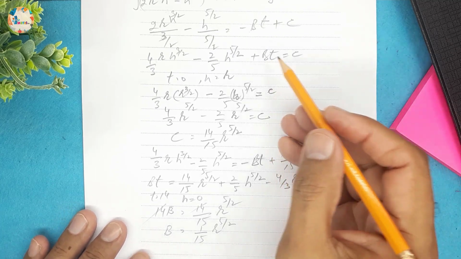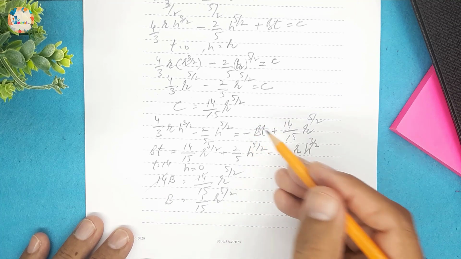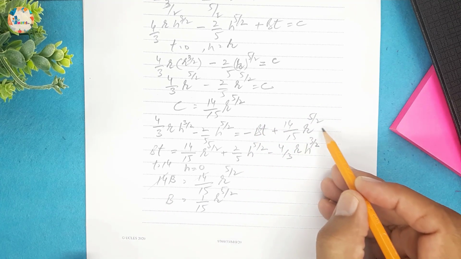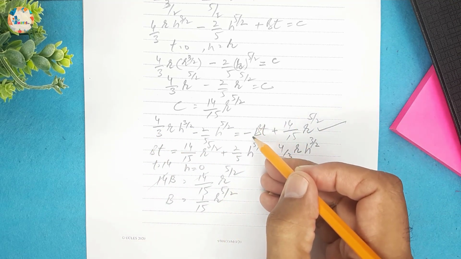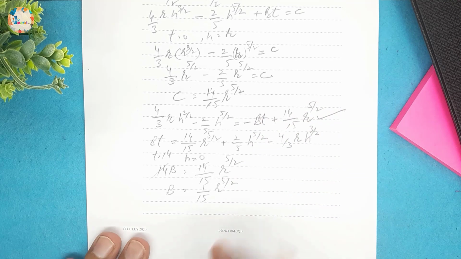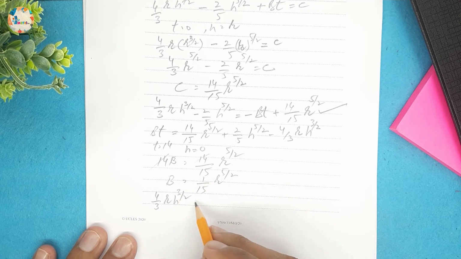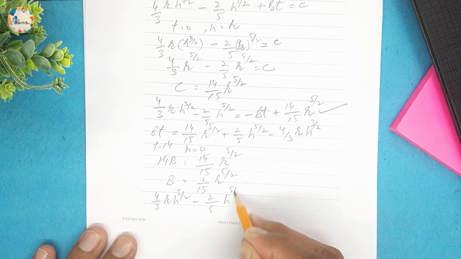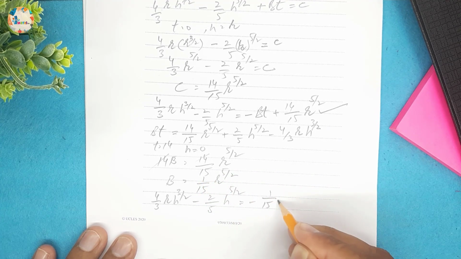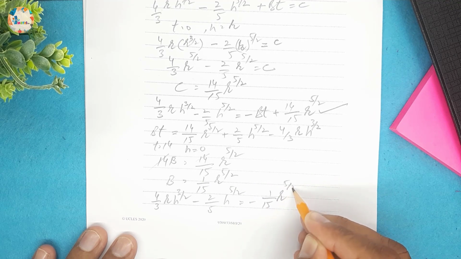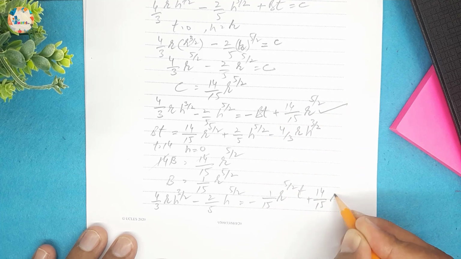Basically we got this c value, we replaced it over here, so in this one we can replace this value. So this is the step in which we have replaced the value of c. Now this b value we will be replacing here, and we can rewrite this step as 4 by 3 r h raised to power 3 by 2 minus 2 over 5 h raised to power 5 by 2, and this is equal to minus this b value, 1 over 15 r raised to power 5 by 2 t, and plus this will be 14 over 15 r raised to the power 5 by 2.